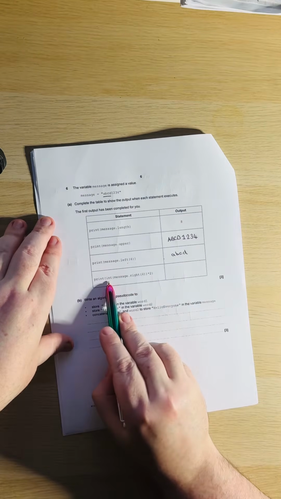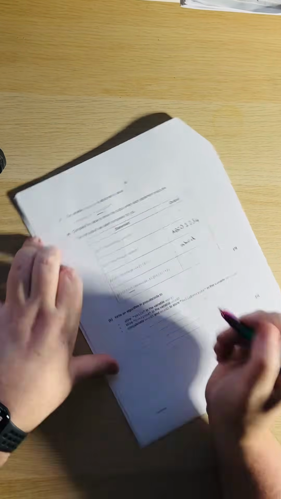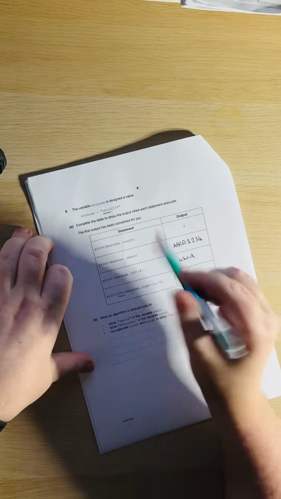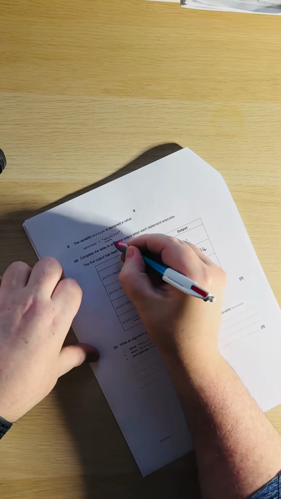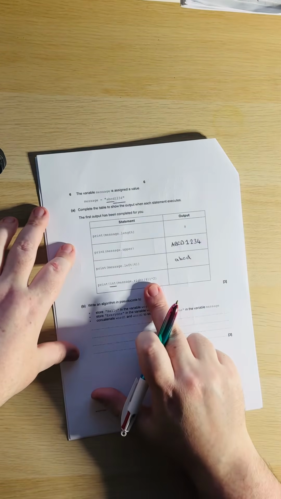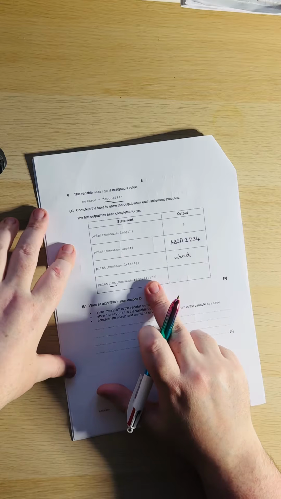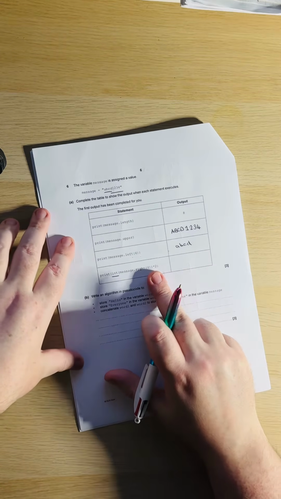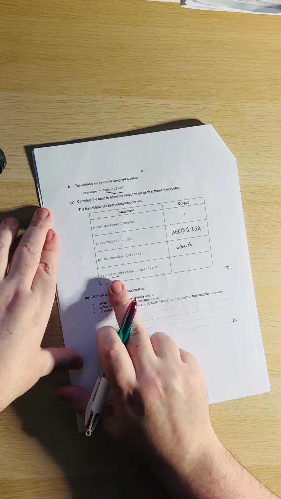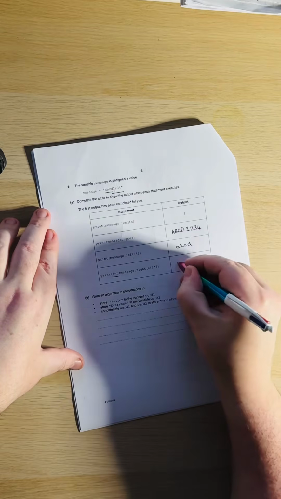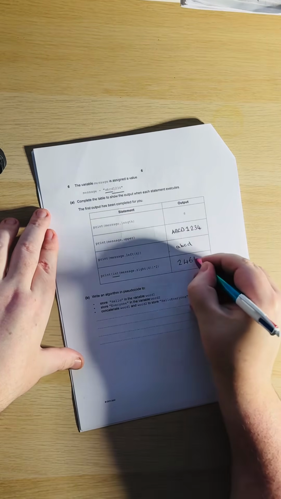Fourth one, print int. So that's important because it's telling us it's going to be an integer. Message dot right 4. So the 4 right characters, let's underline those, 1, 2, 3, 4, multiplied by 2. But the int there tells us that it's a number that's multiplied by 2. So 1, 2, 3, 4 multiplied by 2 will be 2, 4, 6, 8.